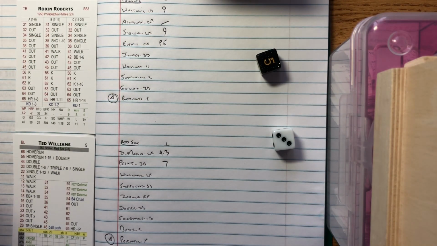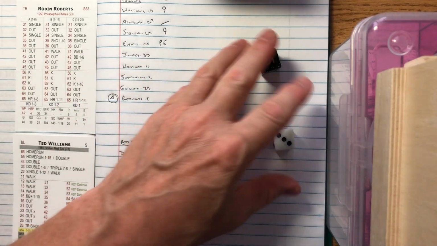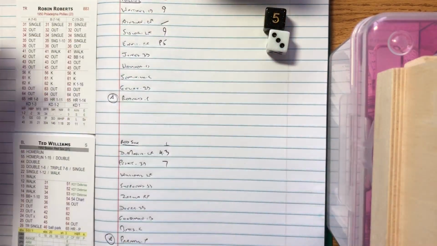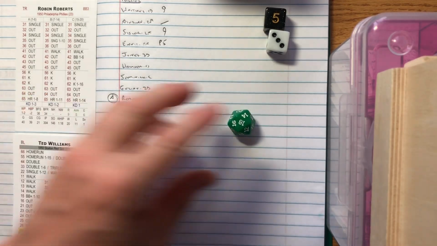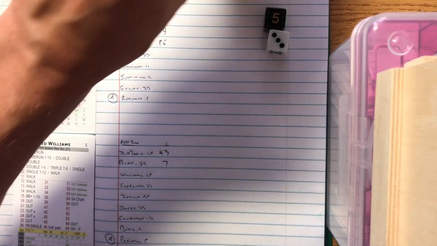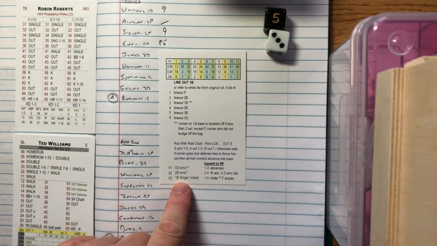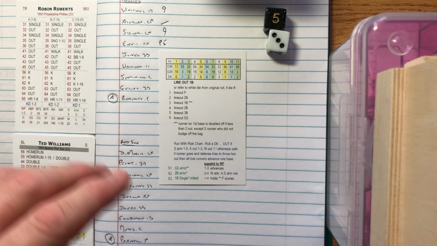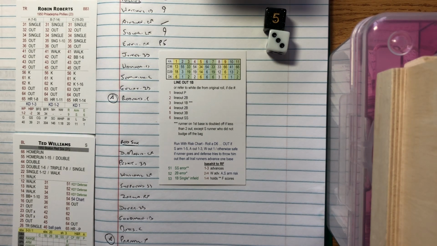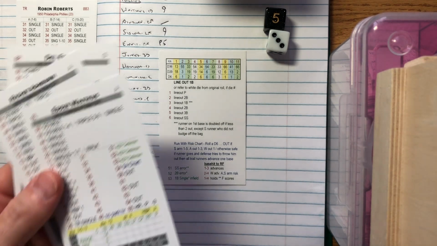Here's Ted Williams. The pitch to the splendid Splinter is going to get to the kitchen. Oh my God, I smell gas. It's a range check. Okay, so a 53. First, we got to see if he strikes him out, which he does on a 1-3. No. So we got to do the range check. That will be a chance for an infield hit toward Eddie Waitkus at first base. So let's see what Eddie's range factor is.